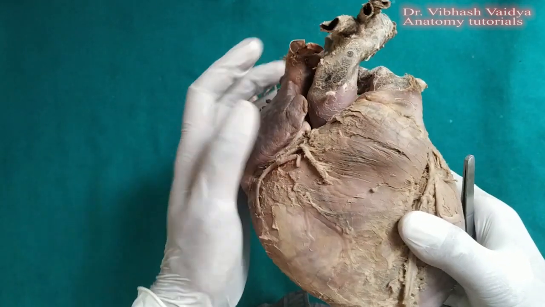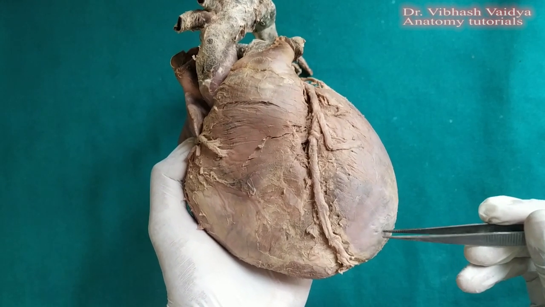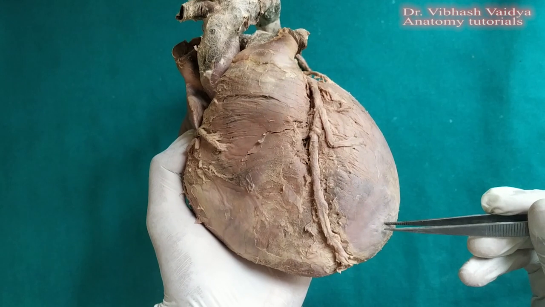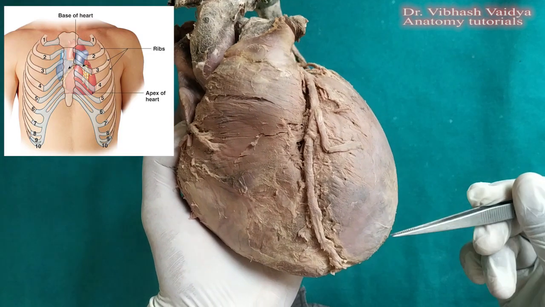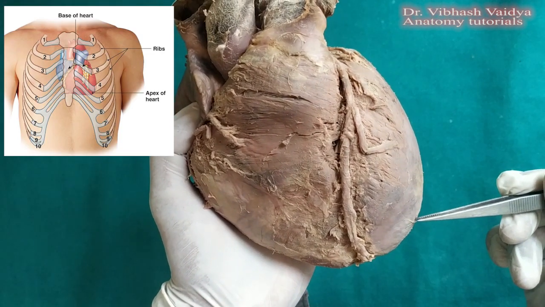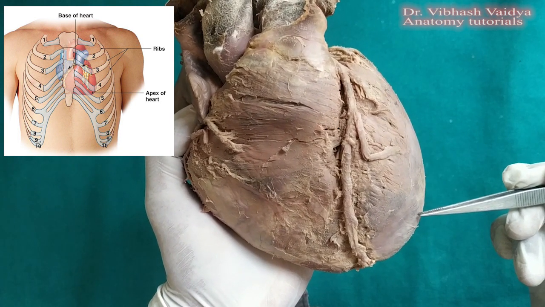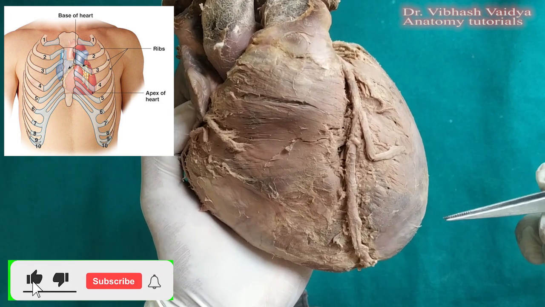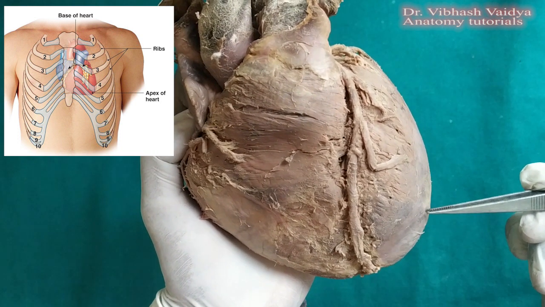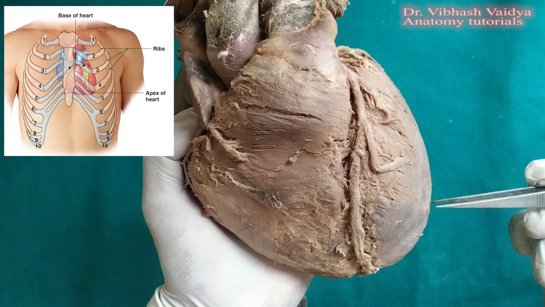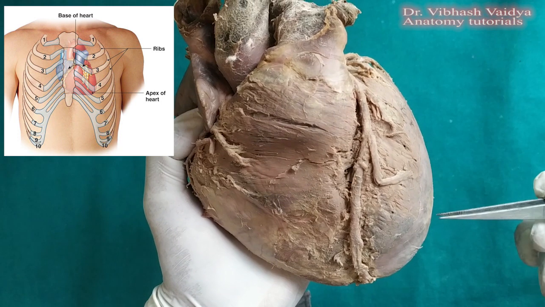Now we'll discuss the apex of the heart. Here we can see the apex, which is formed entirely by the left ventricle. It is directed downwards, forward and to the left, and it is overlapped by the anterior border of the left lung. The apex is situated in the left fifth intercostal space, about 9 cm lateral to the mediastinal line, just medial to the mid-clavicular line.